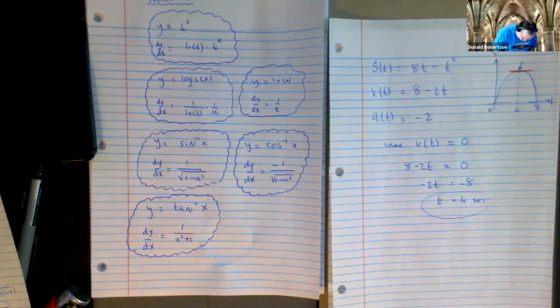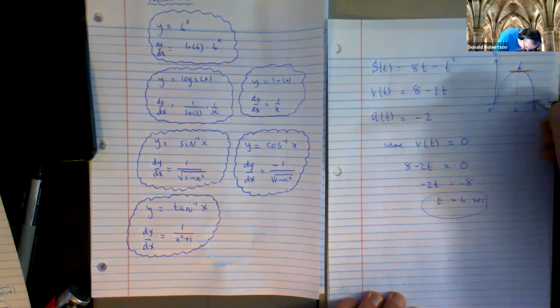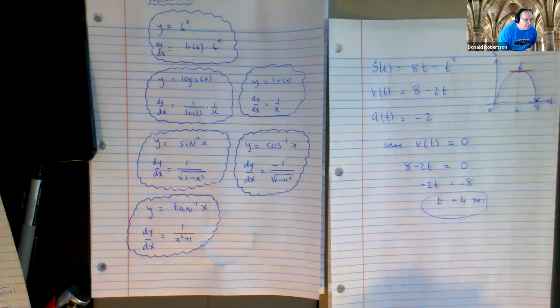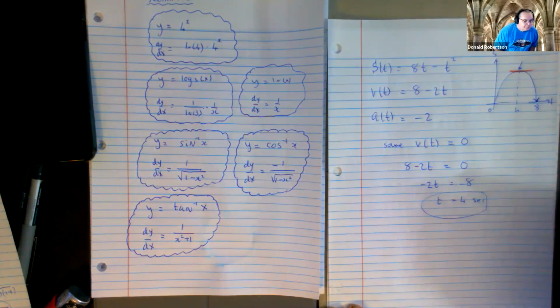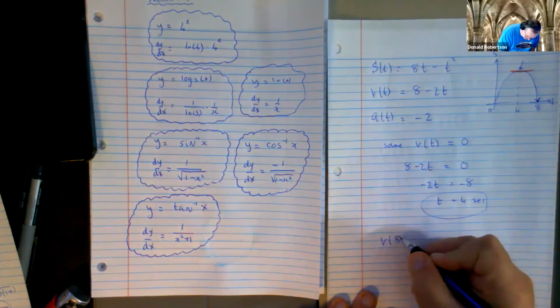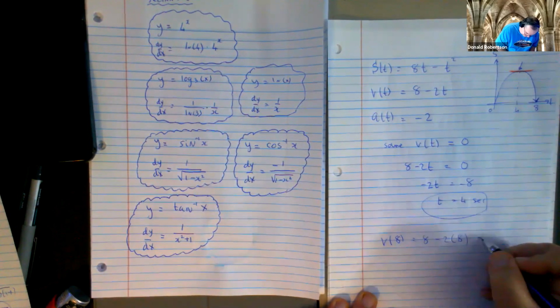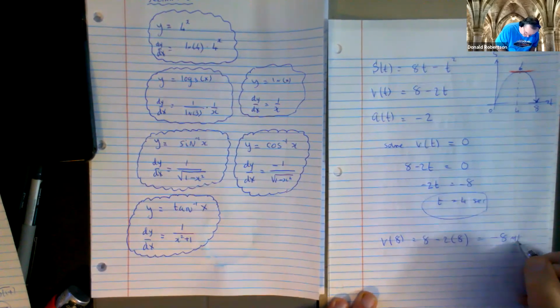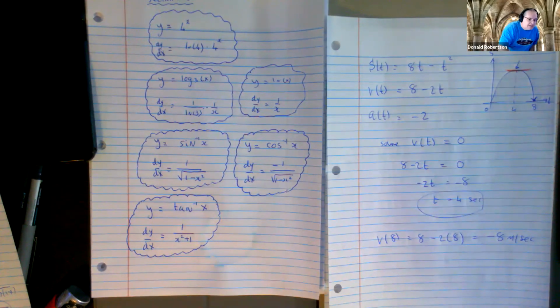But here's something that's not so obvious. This object's going to hit the ground at the 8-second mark. I can see in my picture it is. I would like to know what the velocity of that rock is when it hits the ground. Well, the velocity at the 8-second mark is 8 take away 2 lots of 8. It's -8 meters per second. So at that point there, the rock is heading towards the ground at 8 meters per second.